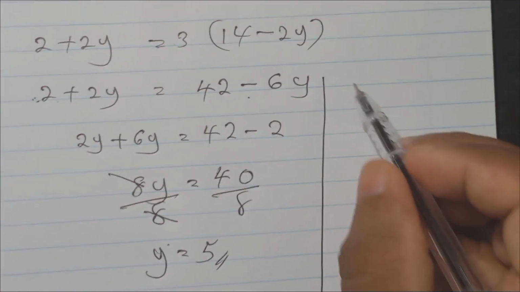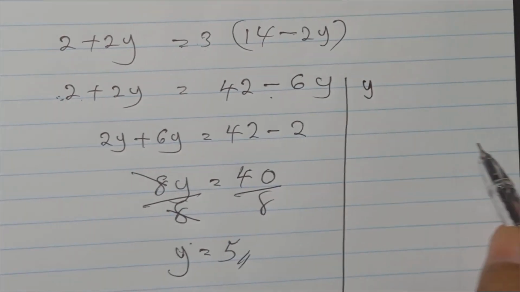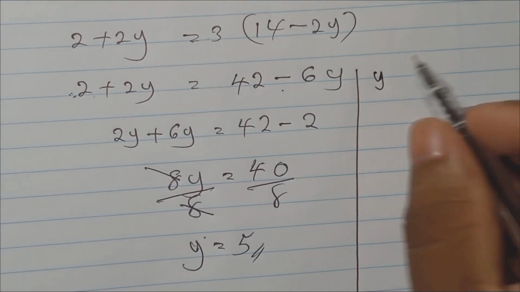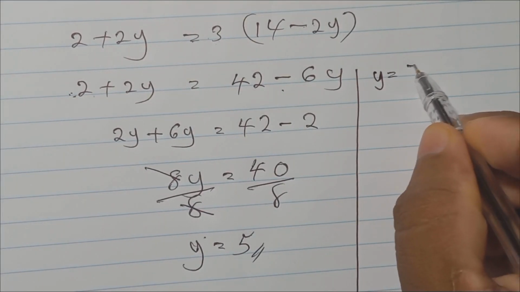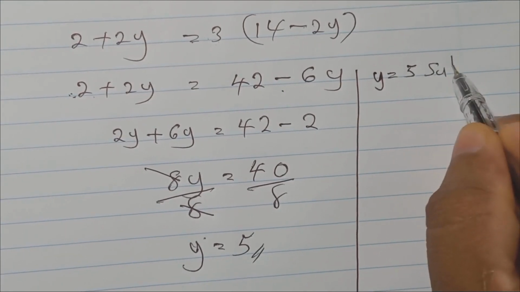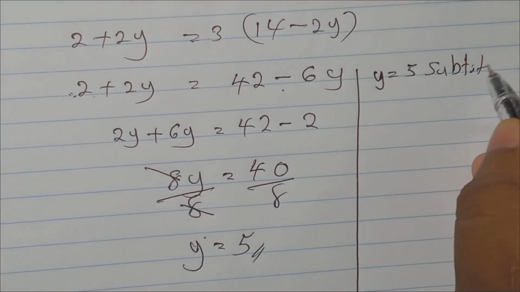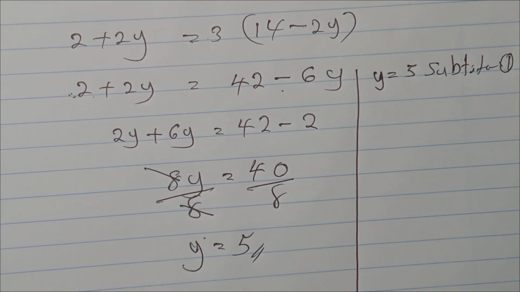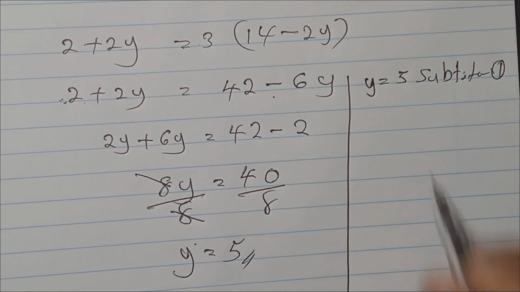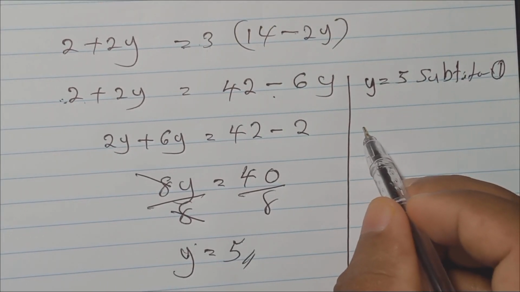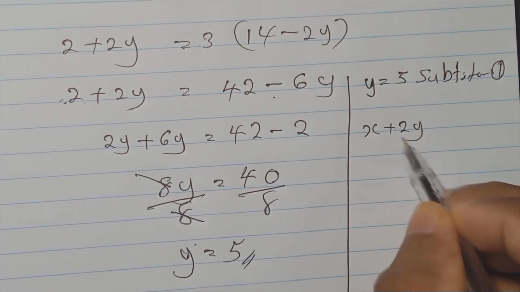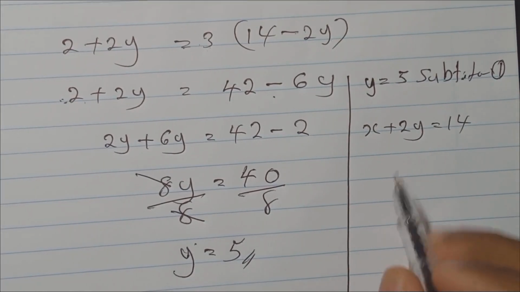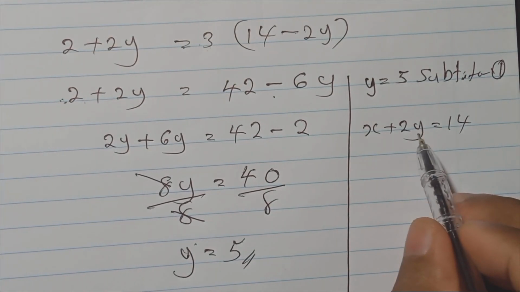But I will show you here, y equals 5, substitute to equation 1, like we did earlier. Equation 1 here: x plus 2y equals 14. Now in this y I will replace with 5.